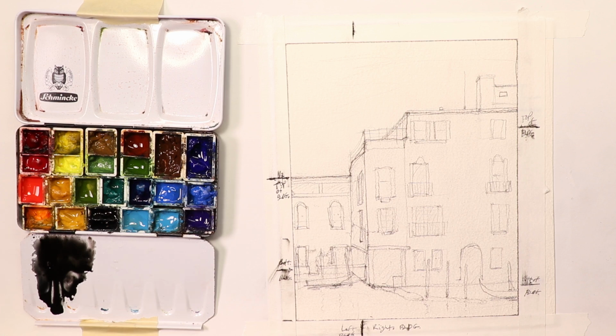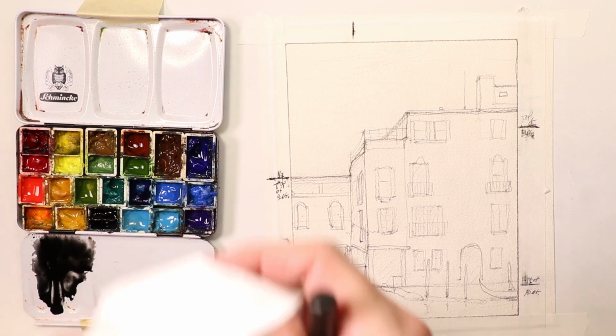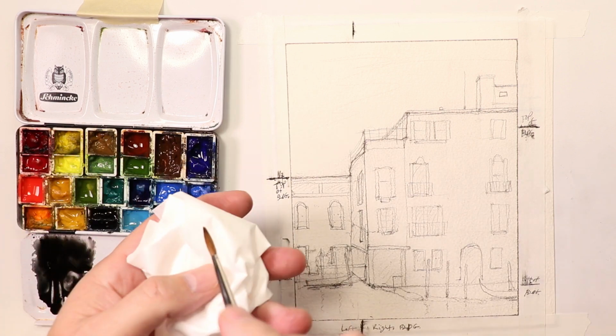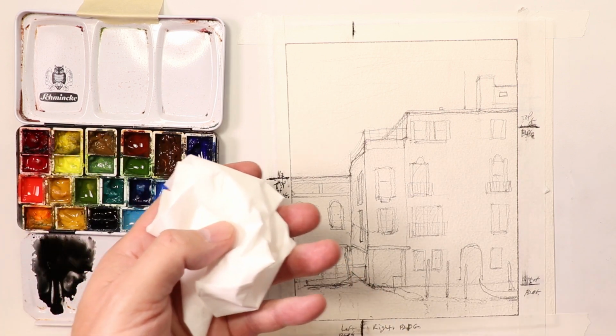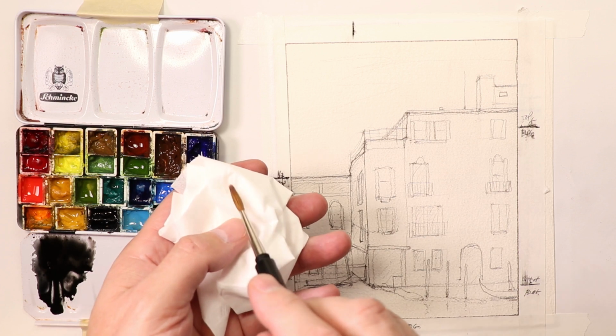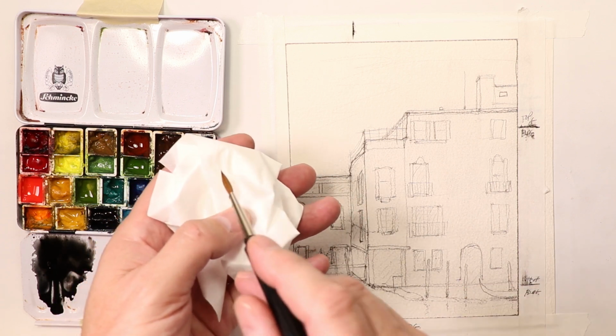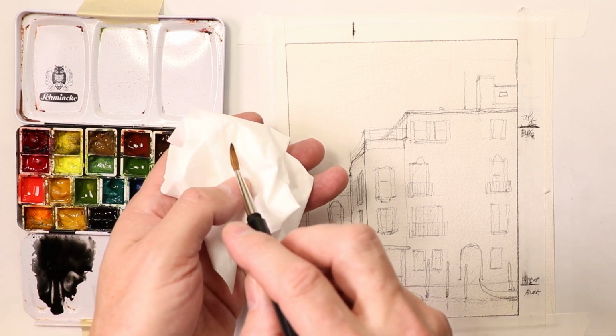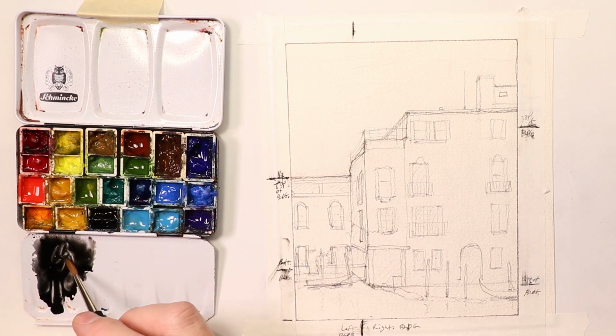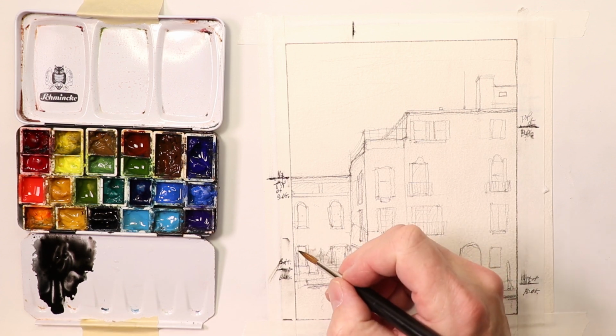And then I'm going to have a tissue. I hold the tissue in my hand, and I blot off some water once in a while just to keep my brush from getting overloaded with water. Especially when you're doing your darks, you don't want too much water in your brush. So let's do some darks over here.